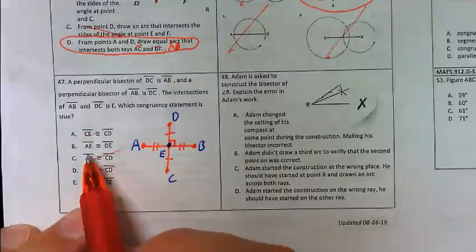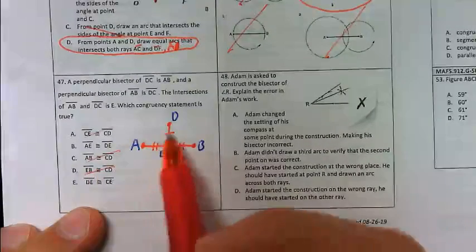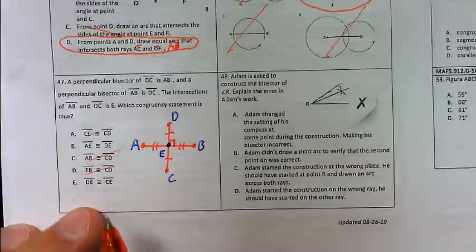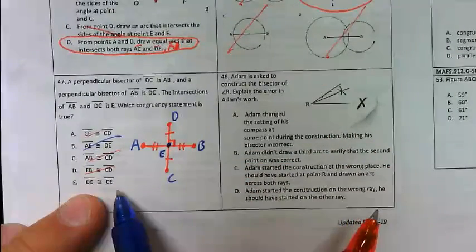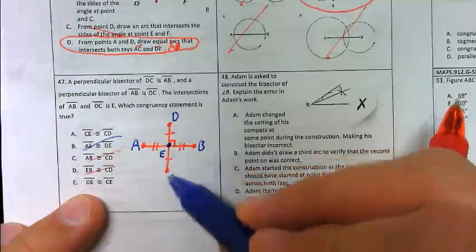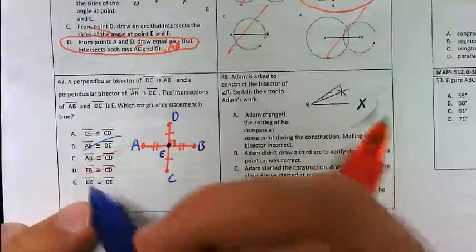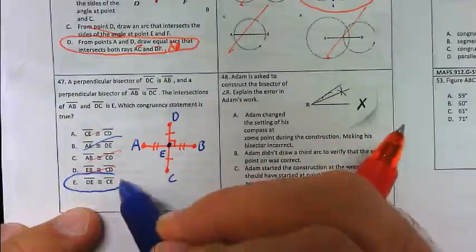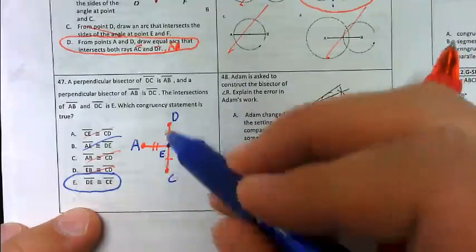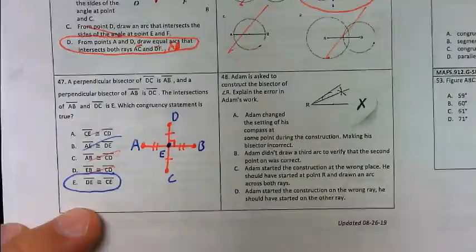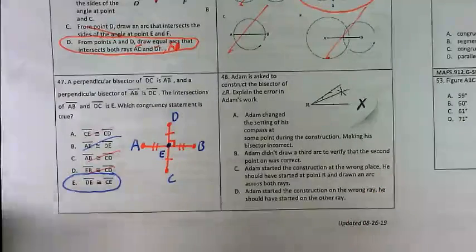But this one, AE and DE, those are two different lines. So that one also doesn't work. DE and CE, those two are congruent, because AB bisected CD, so that E will split them equally. Now, E is the only correct answer here.